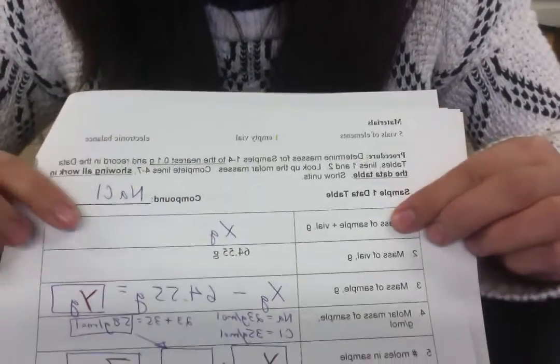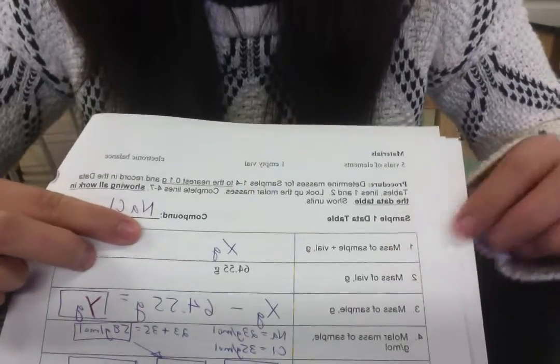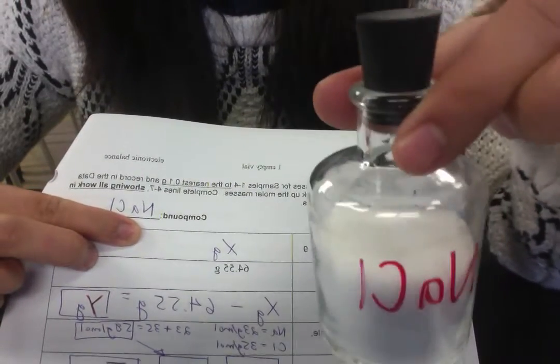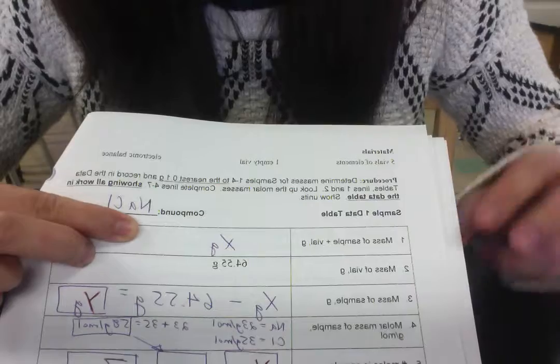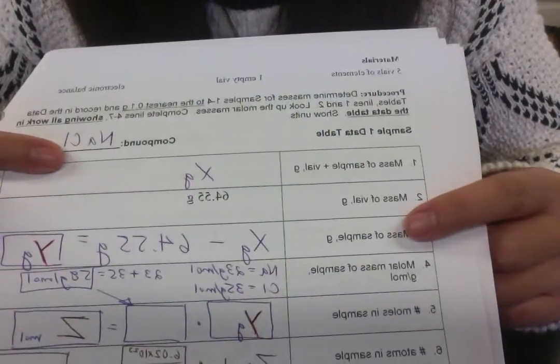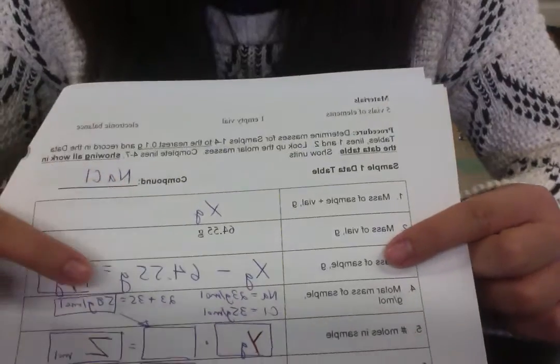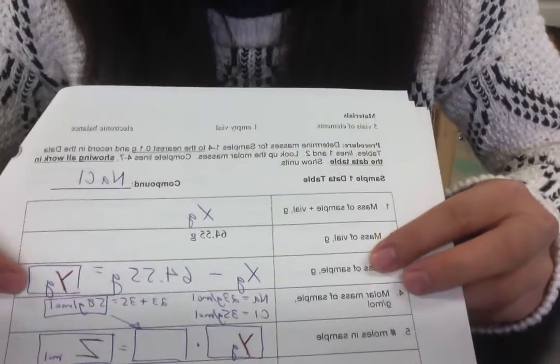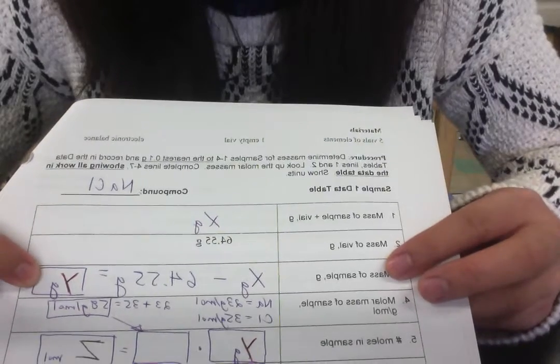Then you're going to take the mass of the sample and the vial. So that's this whole thing together. Then you're going to take the mass that you determined, so let's call it X, and then subtract it by the actual vial, so I gave you that number. And that should give you just the mass of your sample.